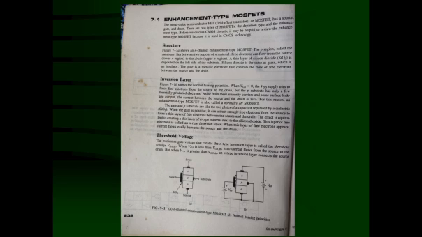The gate and P substrate are like two plates of a capacitor separated by the dielectric material SiO2. When the gate is positive, it can attract enough free electrons from the source to form a thin layer of free electrons between the source and drain.